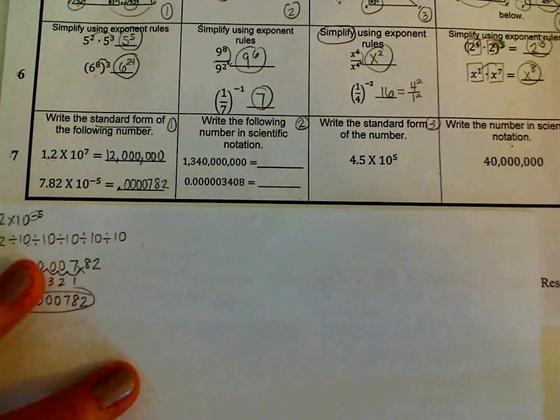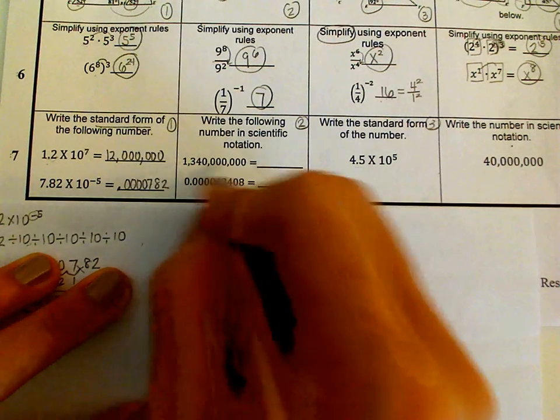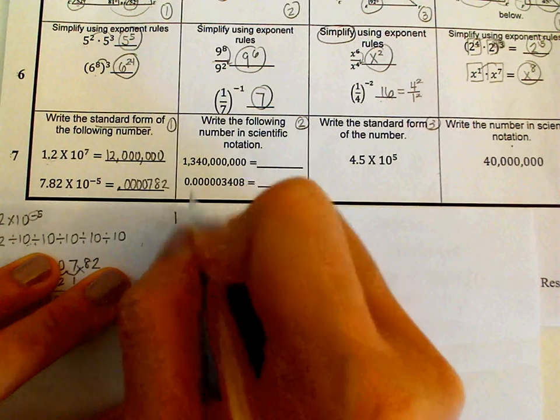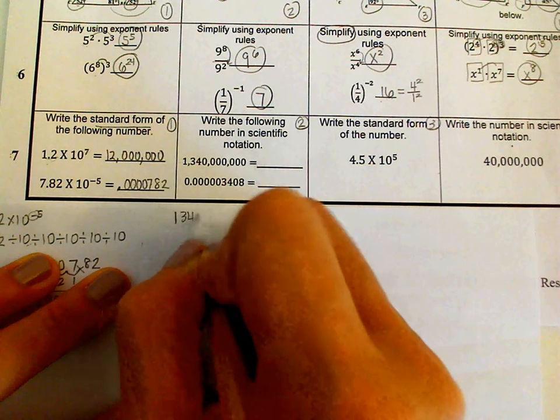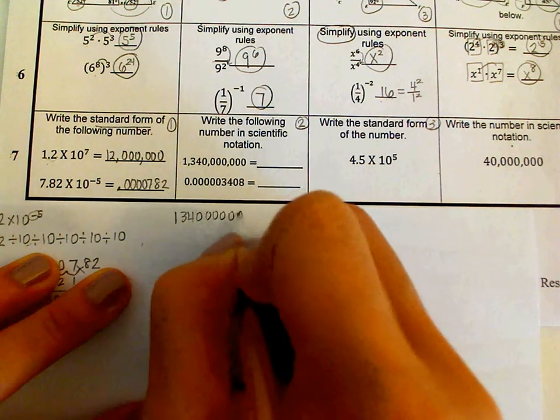Now, how do we write it when we already have the standard form? For this first number, I'm going to write it without the commas. So 1, then 3, 4, 0, then I have 6 zeros: 1, 2, 3, 4, 5, 6 zeros.